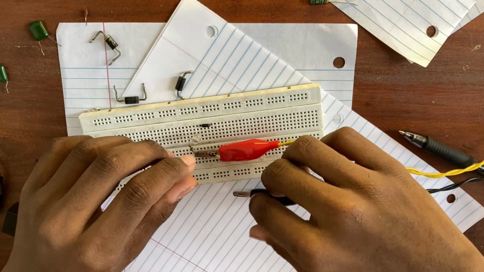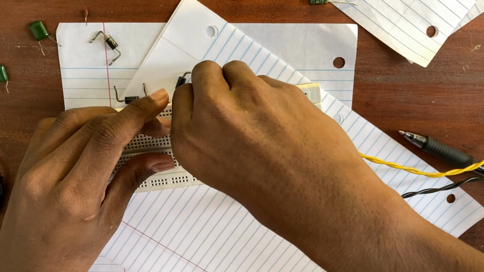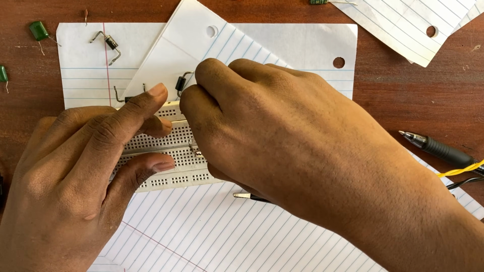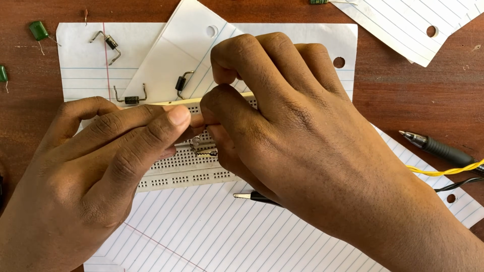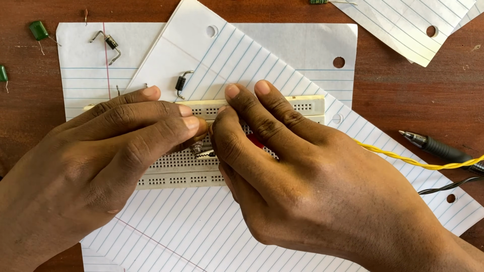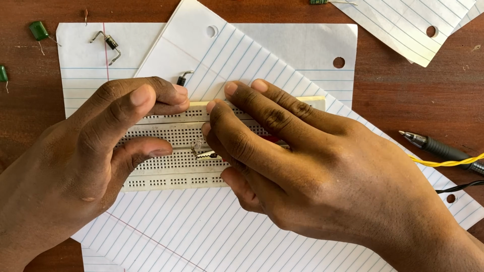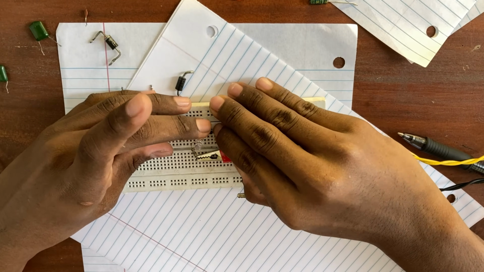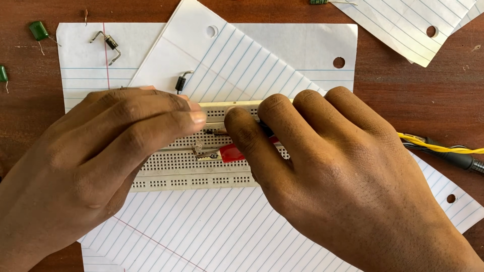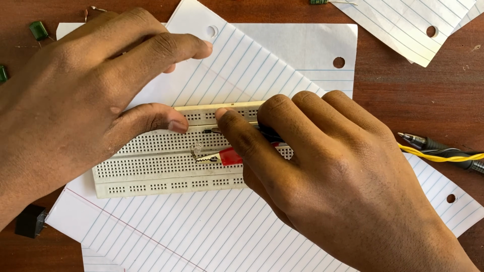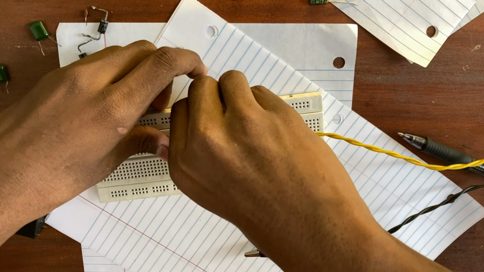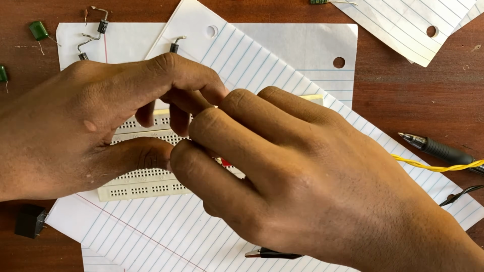And let's switch the poles of the diode. I am not changing anything else, only the diode. So let's try that again. So the voltage does not flow here, and let's connect it properly.